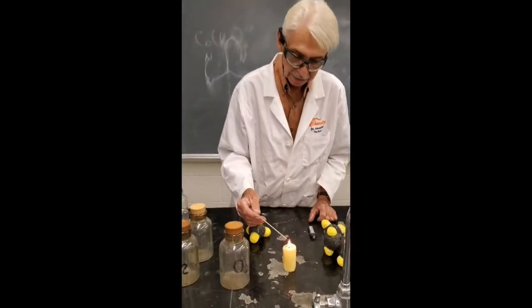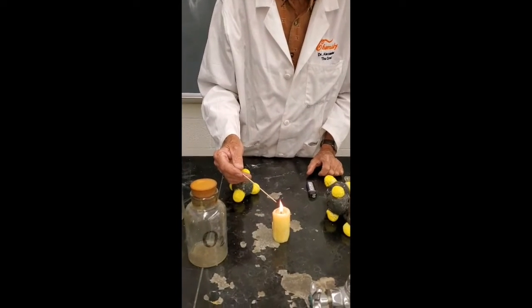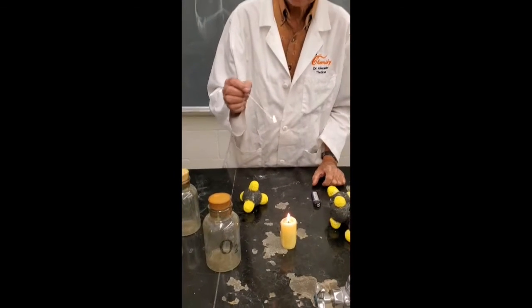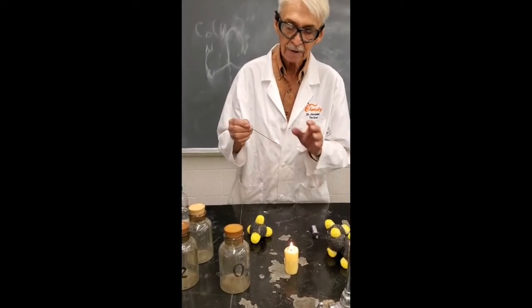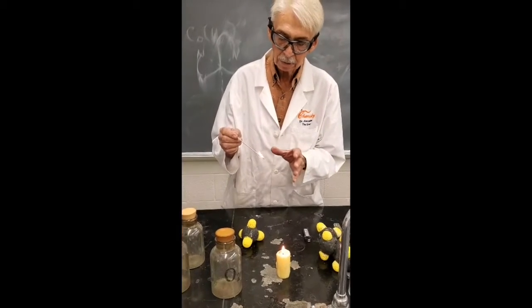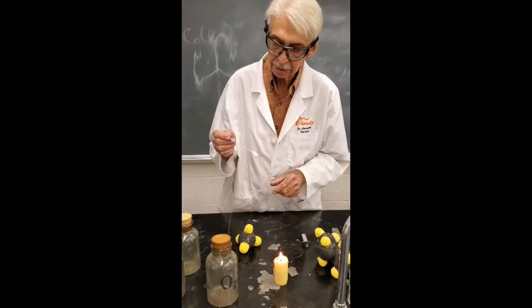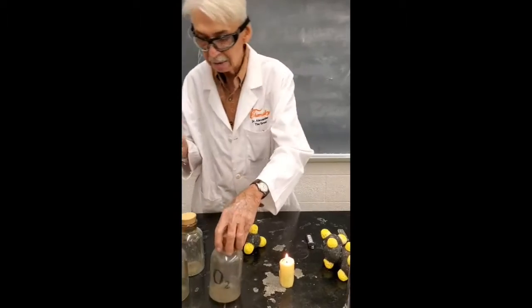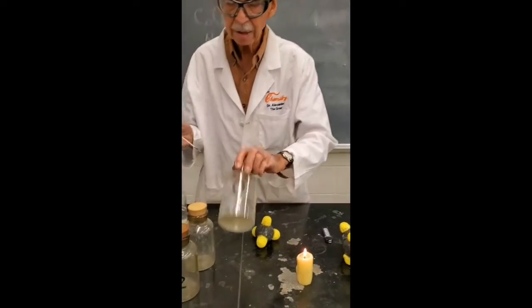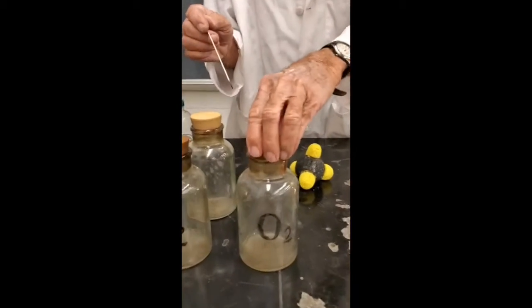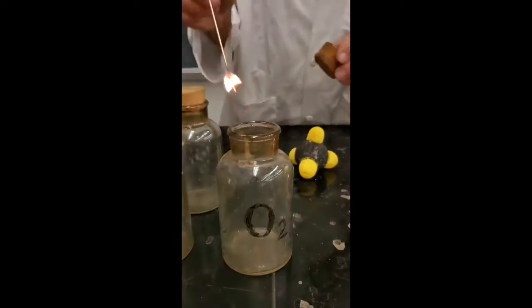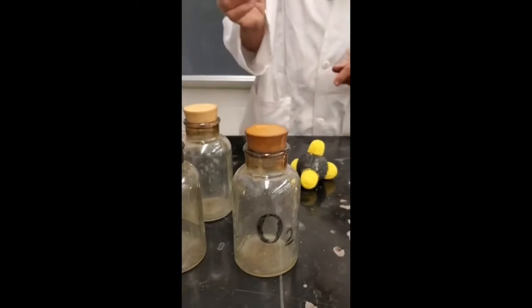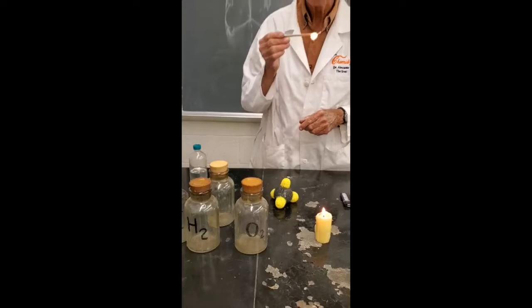So I'm going to light this stick, and I'm going to blow it out until it's glowing. See if it burns better. See if it glows brighter in the oxygen. This is pure oxygen now. So it should burn better in that there, I think. Let's see if there's any evidence it burns better. Did it burn better there? Yes, it caught fire, right?